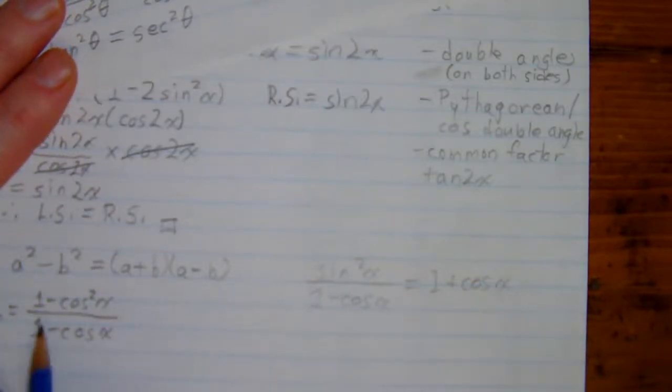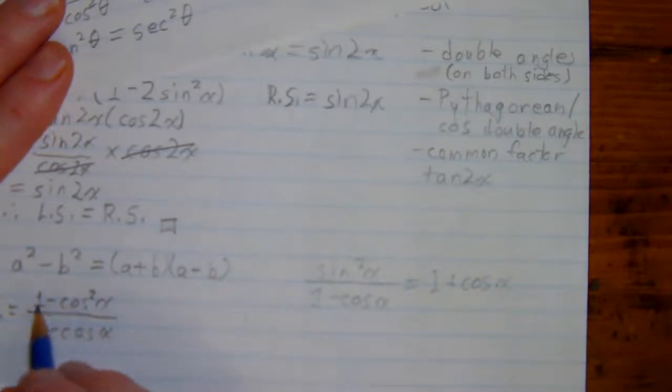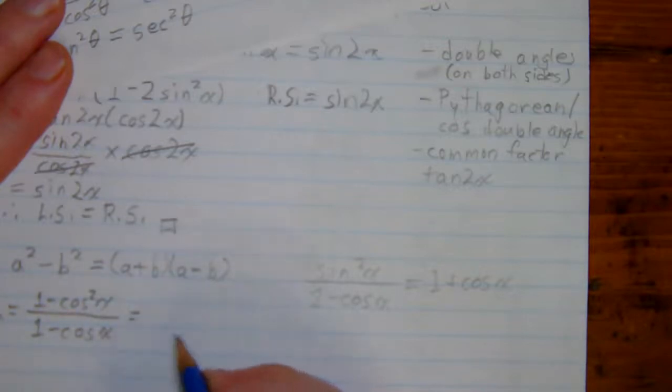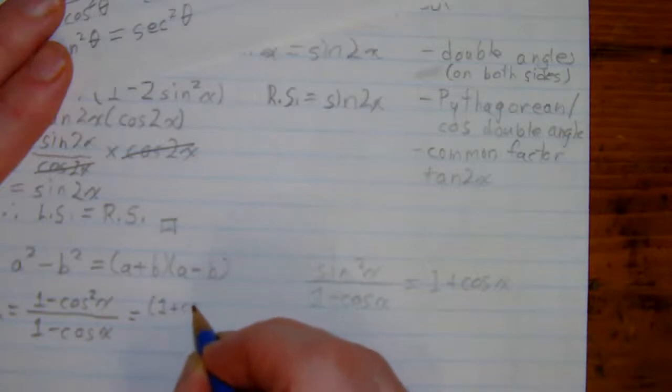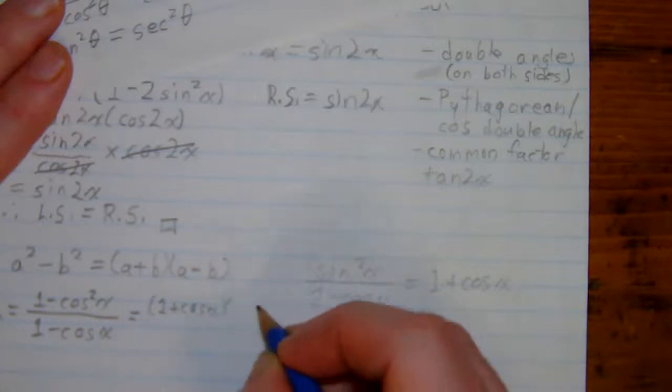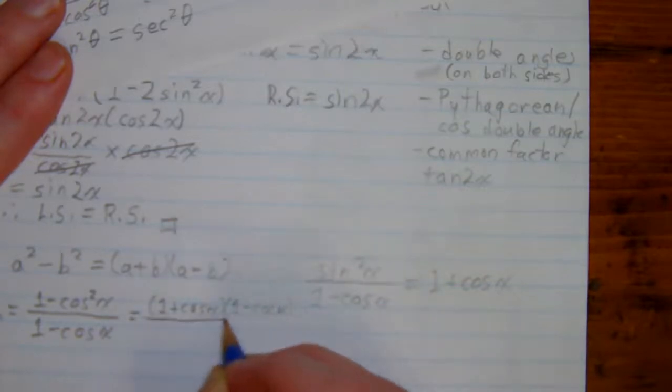This is where the difference of squares comes in. 1 is a perfect square. Its root is just 1. Cosine squared x, obviously a square. So we can do this top as a factorization of this difference of squares. And we will get 1 plus cos x times 1 minus cos x.